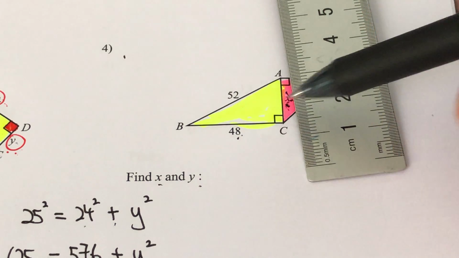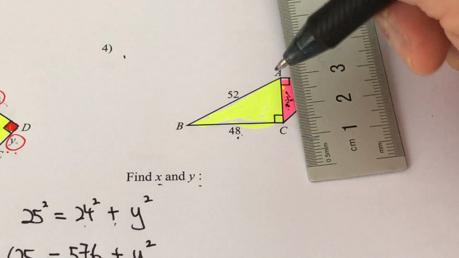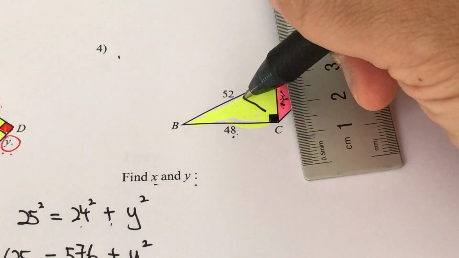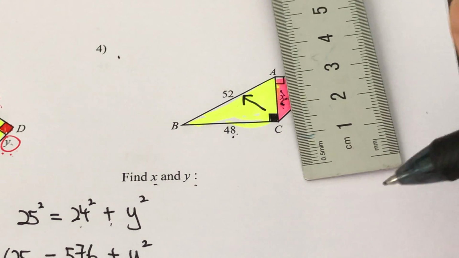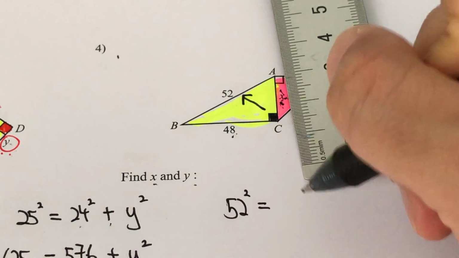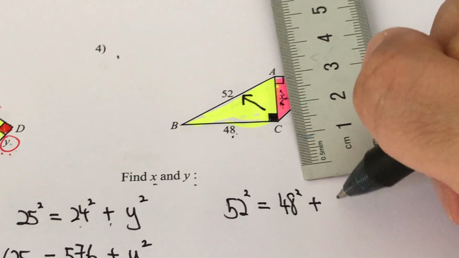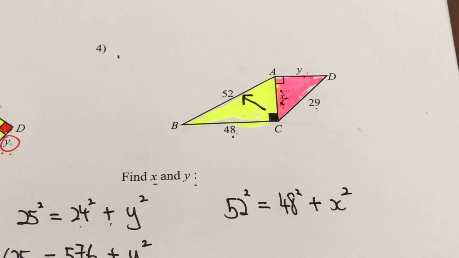52, 48, and x. So which one is the hypotenuse? Yes, 52 is the hypotenuse. So put it down, 52 squared equals the sum of 48 squared and x squared.